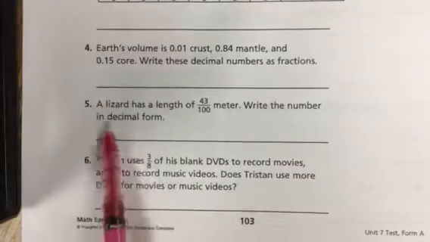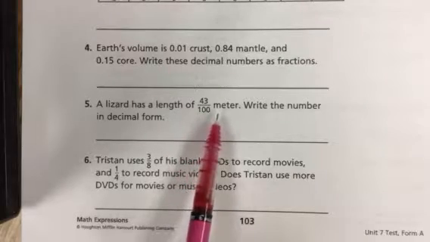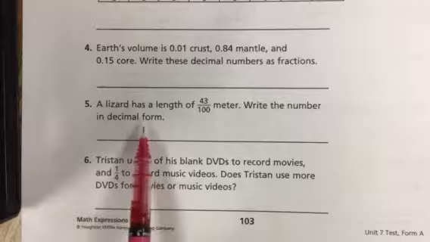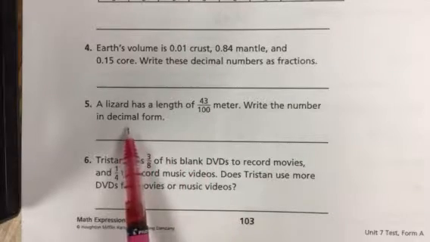Number 5, a lizard has a length of 43/100th meter. Write the number in decimal form. So 43/100ths as a decimal.